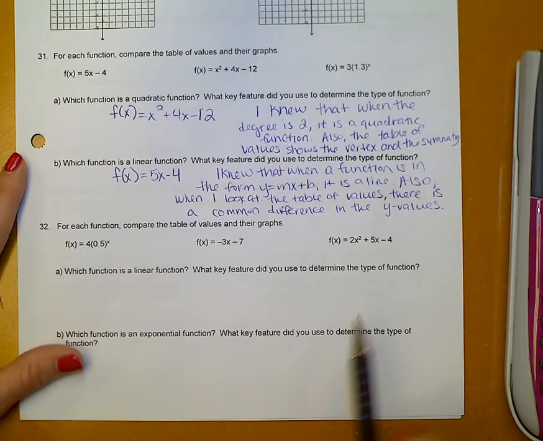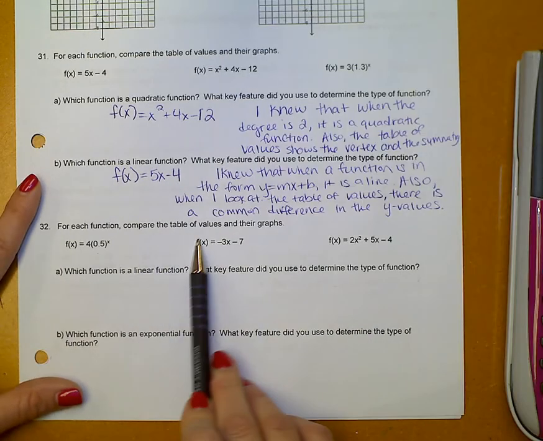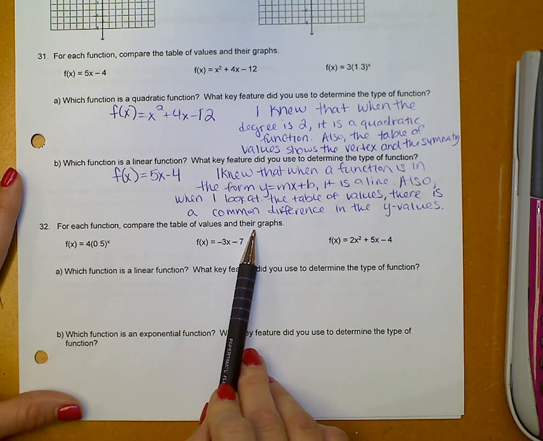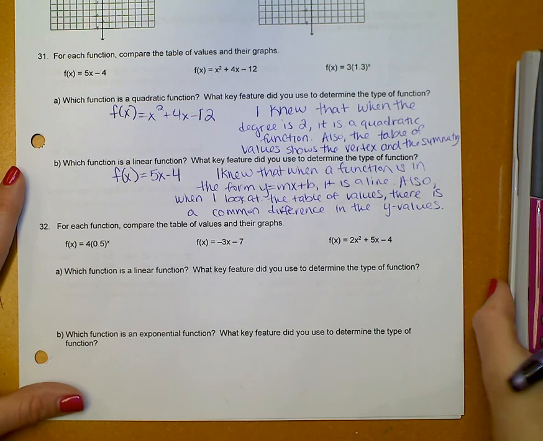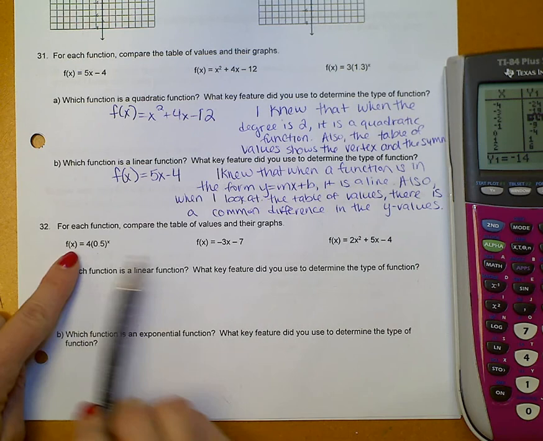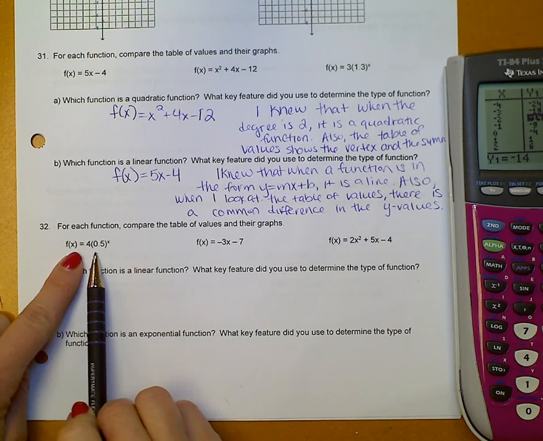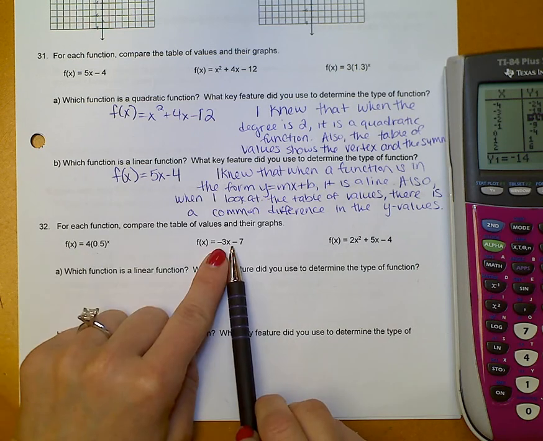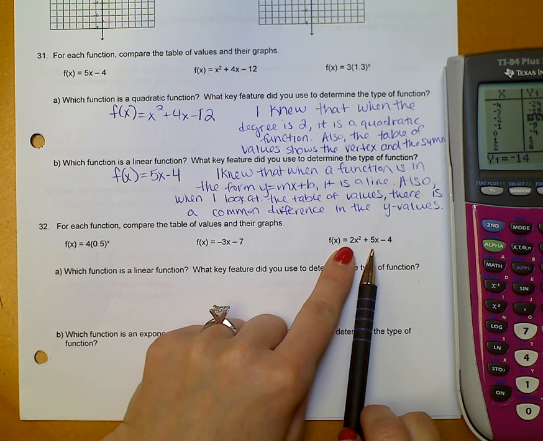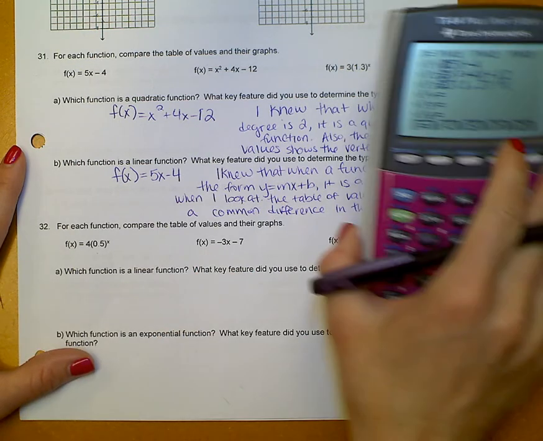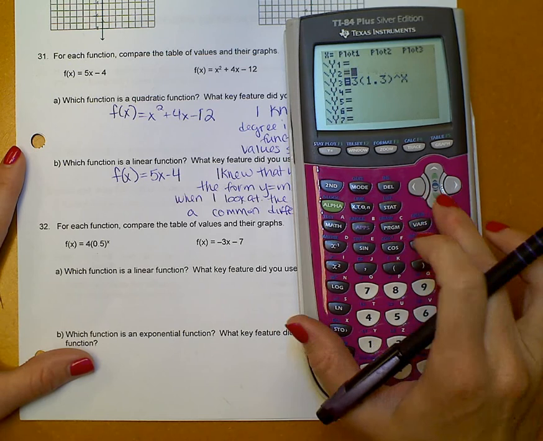Number 32. For each function, compare the table of values and their graphs. So very similar to what we just did. So what I'm going to do is I'm going to look at this. I know that this is an exponential decay. I know that this is a linear function. And I know that this is a quadratic function. So I'm going to type these into my calculator just like I did before for the last problem.